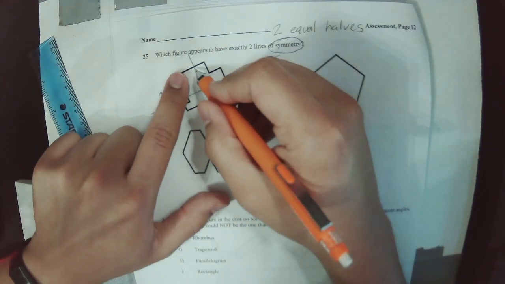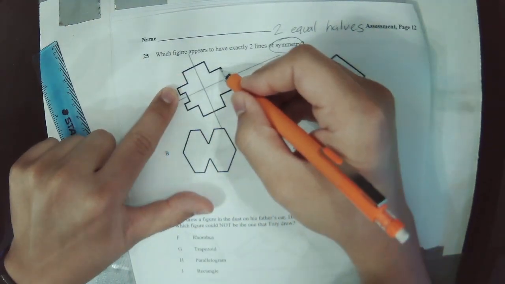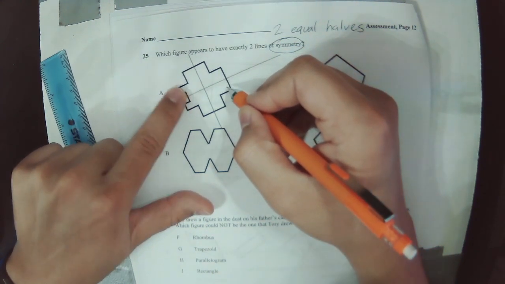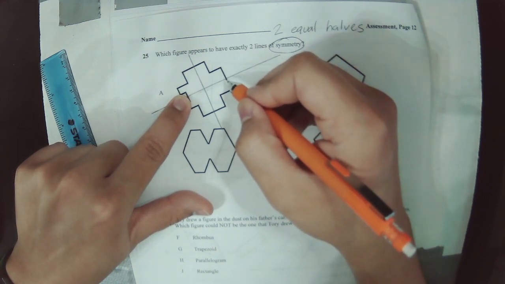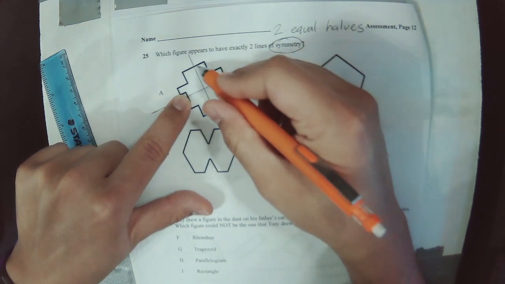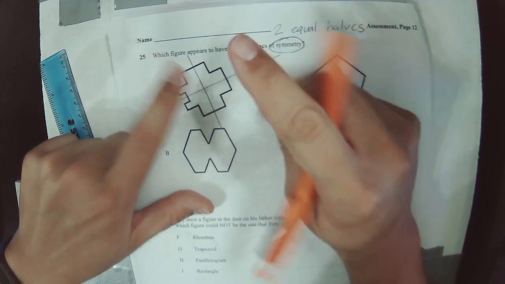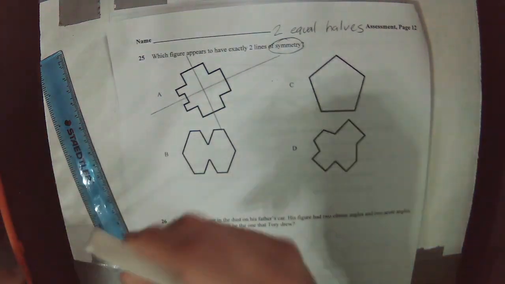You see how the top would be the same, but when I get to the sides, look what happens. You see how it's got this part cut out and the other side doesn't? So that means that this can't be a line of symmetry because this side and this side wouldn't match up. They wouldn't be the same.